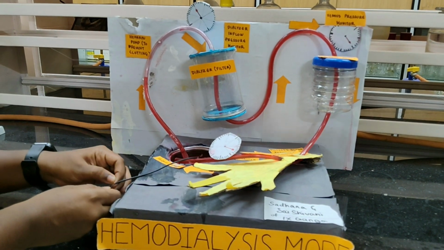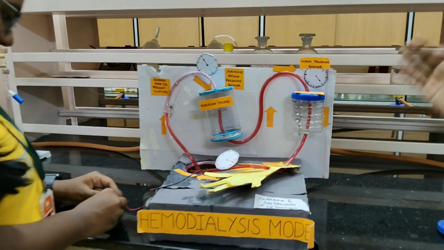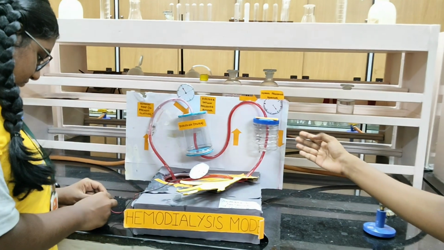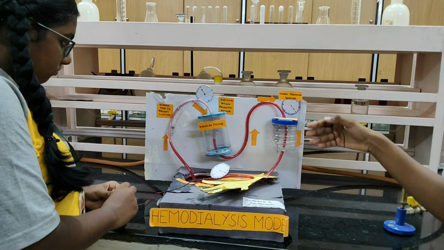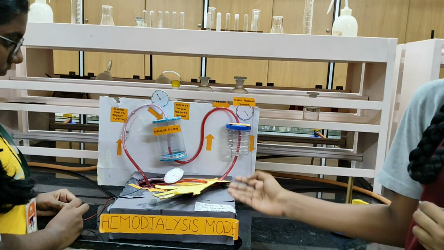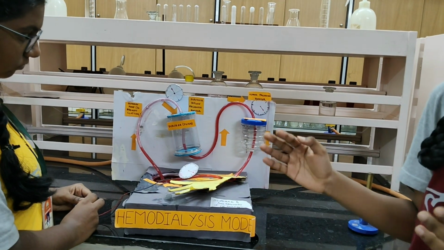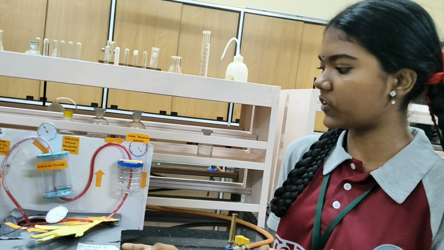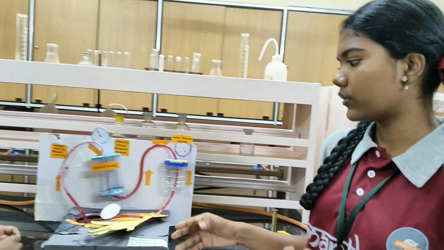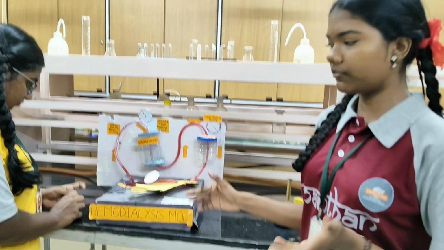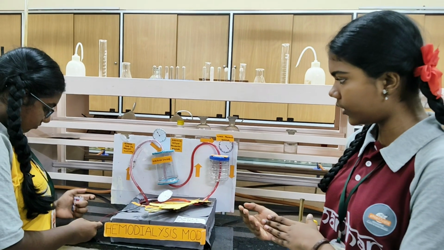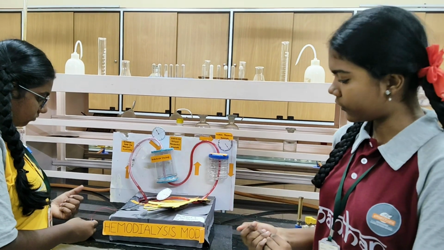From the dialyzer, it goes to the air trap and air detector where any excess air is sucked out and the pressure is monitored. Then it comes back to the hand. So this is a cycle. The process takes about 2 to 3 hours, and according to doctor's prescription, the process must be done twice or thrice in a week. So the patient has to be doing this process until they find a donor and a matching kidney. So this is a very difficult process.